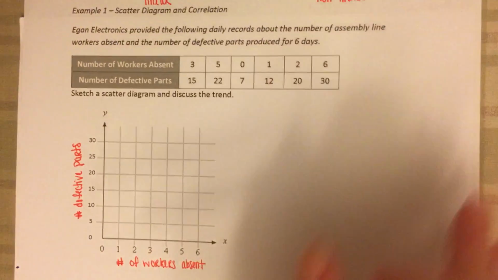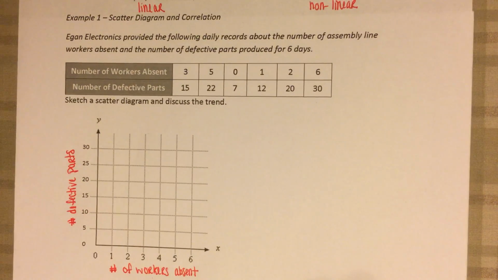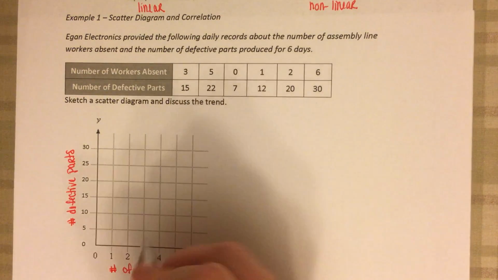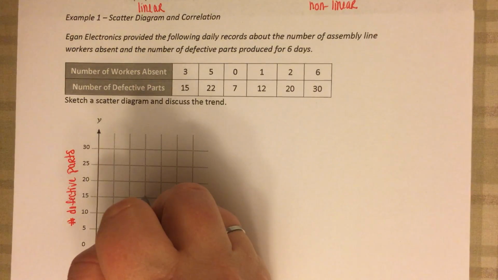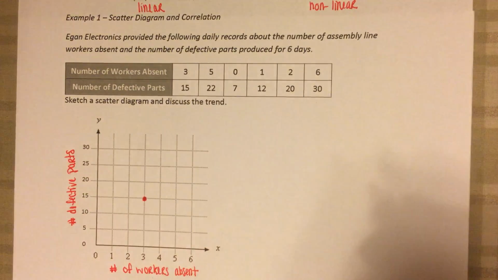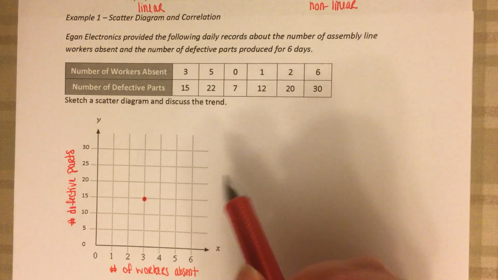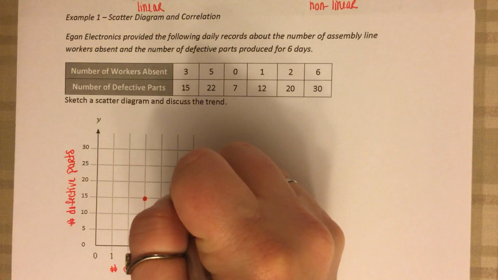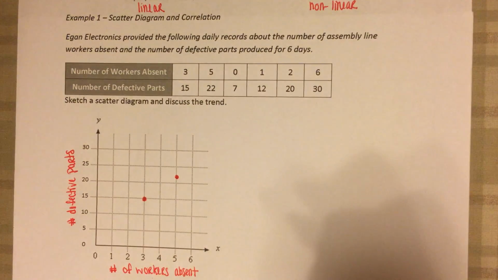Then what we're going to do is use what we know about our basic algebra skills, and we're going to plot these points. So 3 workers absent means 15 defective parts. So we're going to plot 3, 15. Our next point is 5, 22. So 5, approximate about where 22 would be.